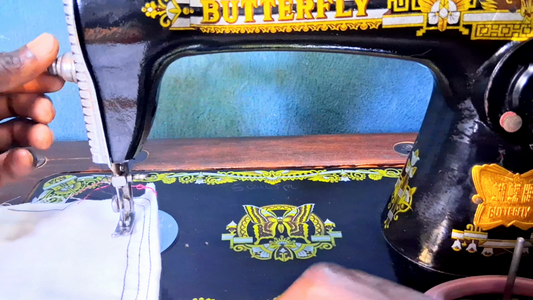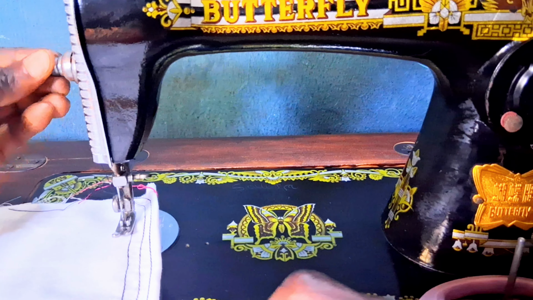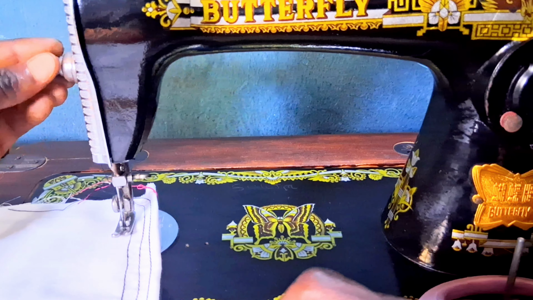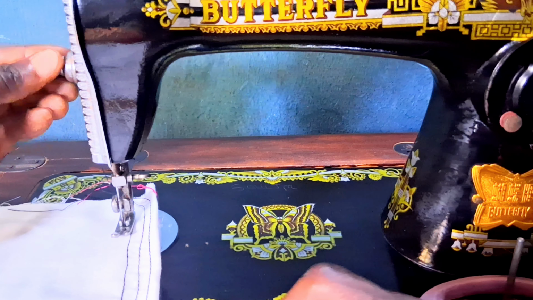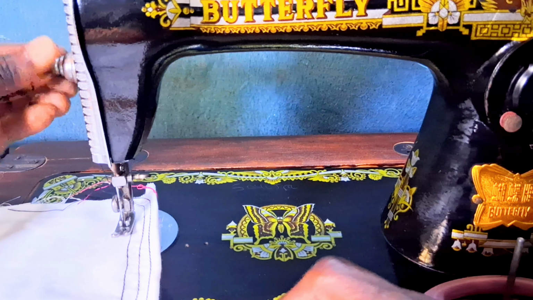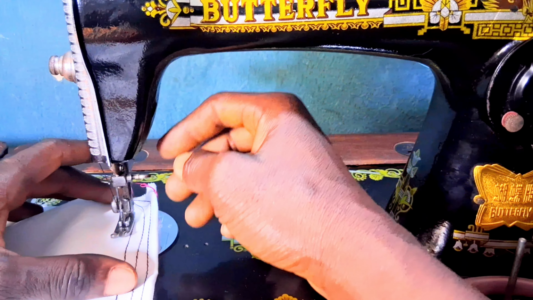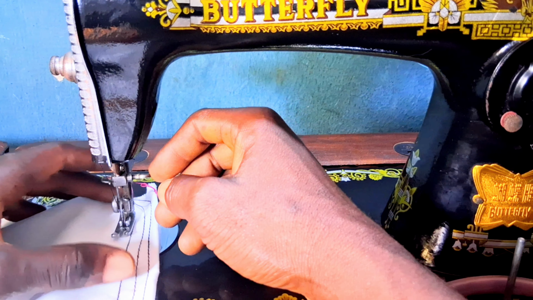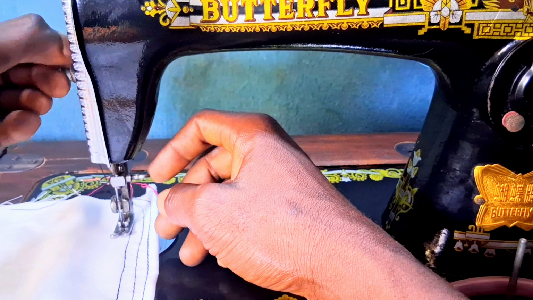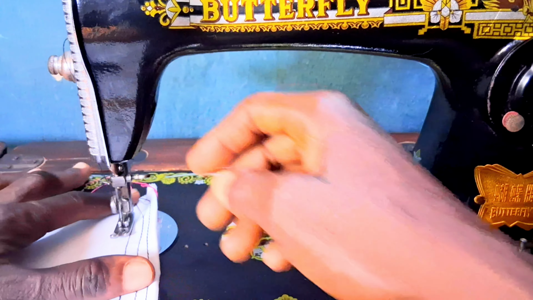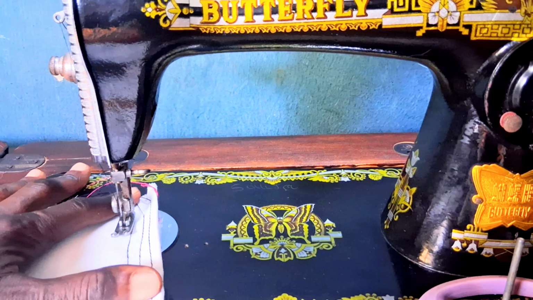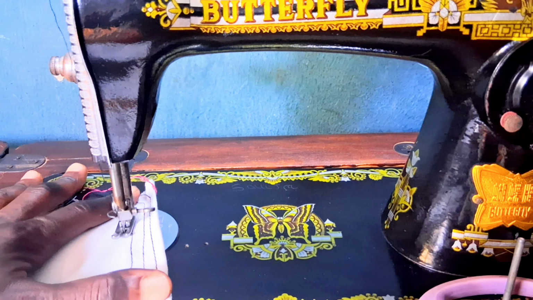Then I'm going to tighten the top thread tension to make it tight, but not very tight. Now let's make our 4th stitch.